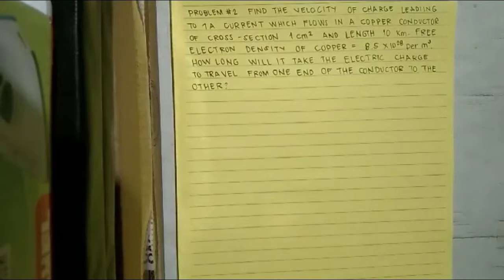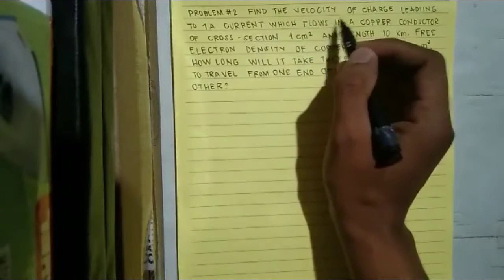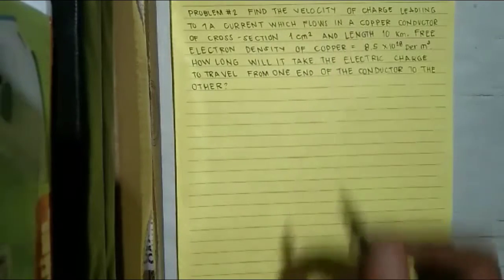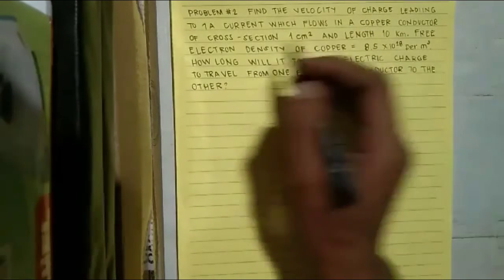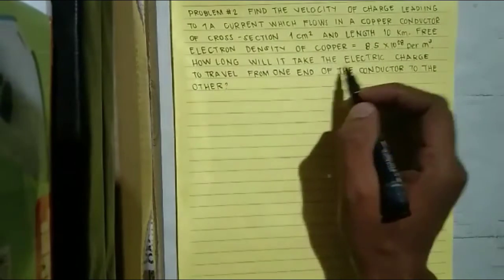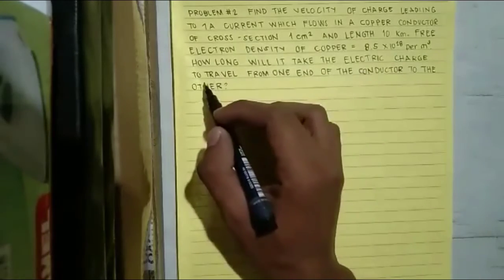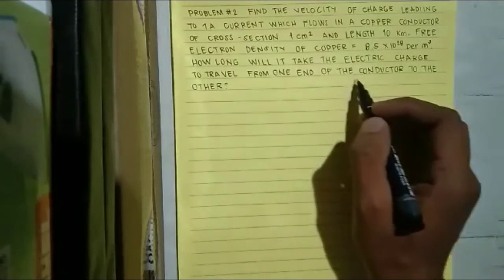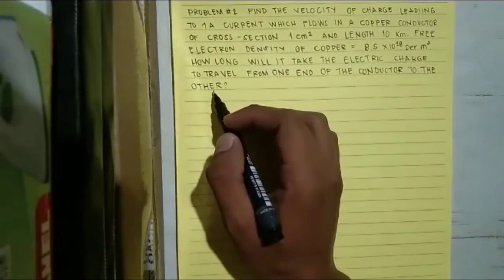Sa problem number 2 natin, mayroon tayong dalawang quantity na hinahanap. Una, find the velocity of charge. At yung pangalawa, how long will it take the electric charge to travel from one end of the conductor to the other?